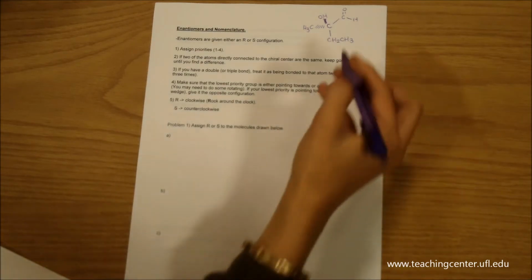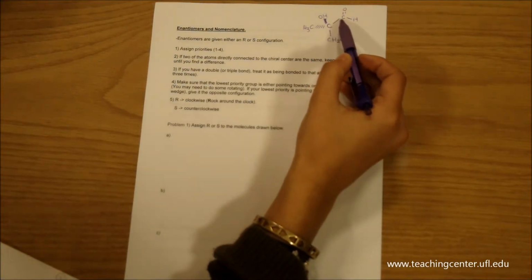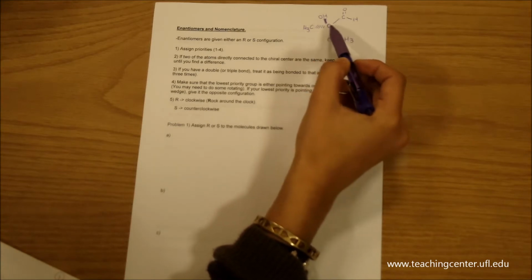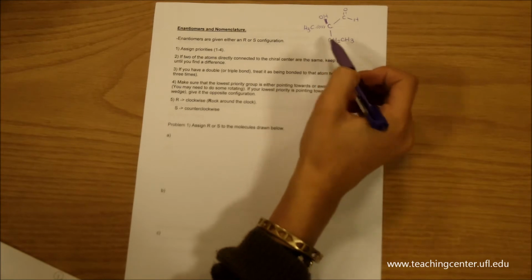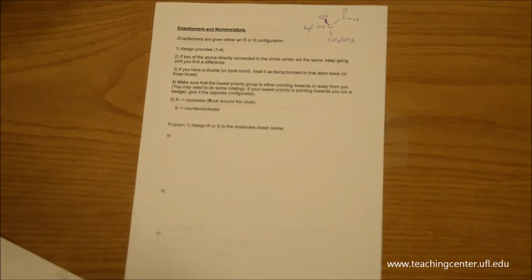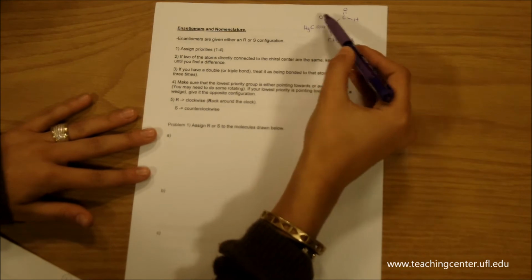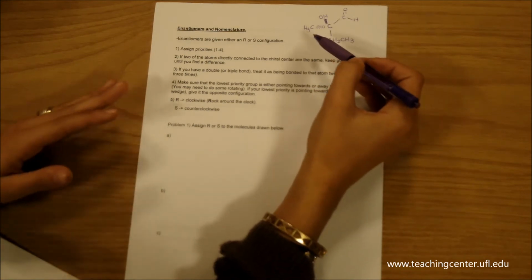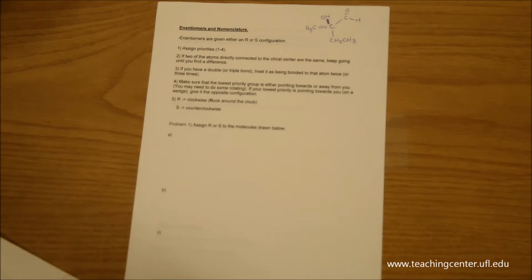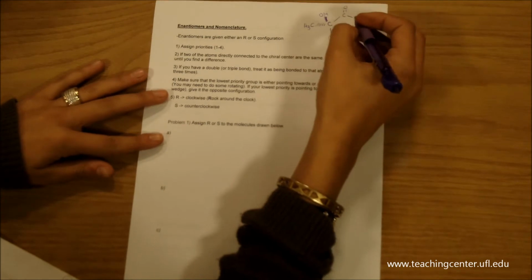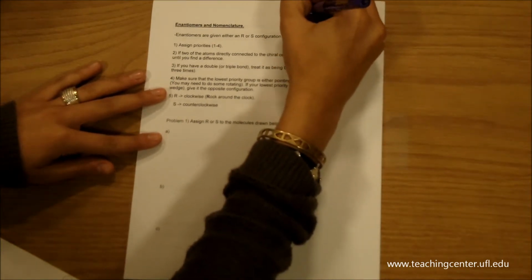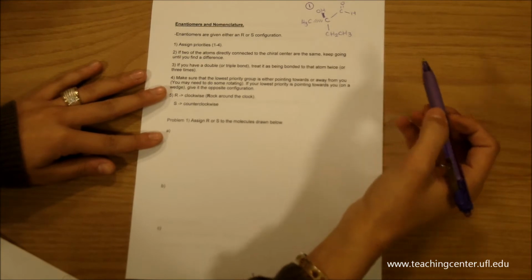So basically you want to start at the center carbon and go out 1 atom from each thing. So here you would go to this first carbon. Here you'd go to the oxygen. Here you would go to the carbon, and here you would go to the carbon. And if you have atoms directly connected to the chiral center that are the same, you keep going until you find a difference. So here we have 1 oxygen and 3 carbons as our first atoms. Now oxygens are going to be more significant because they're larger than carbons. So you're going to give oxygen number 1. So the priority number for the oxygen would be number 1.